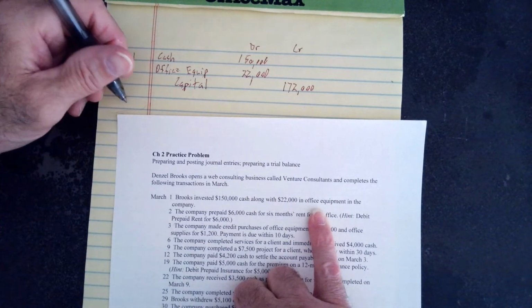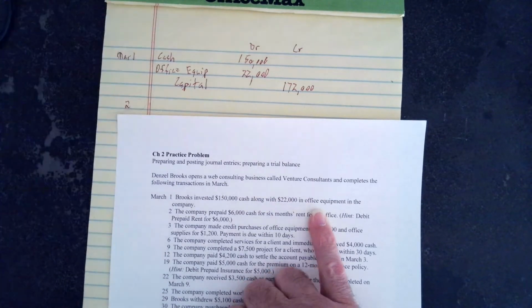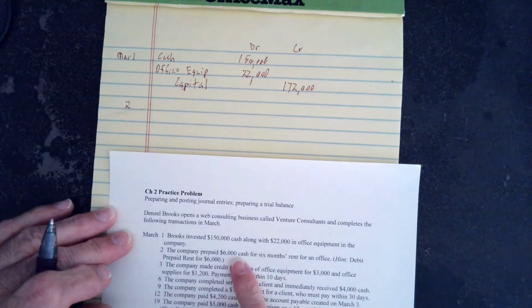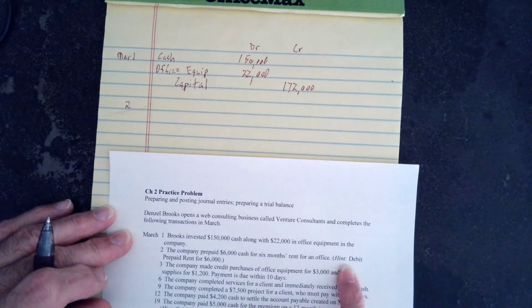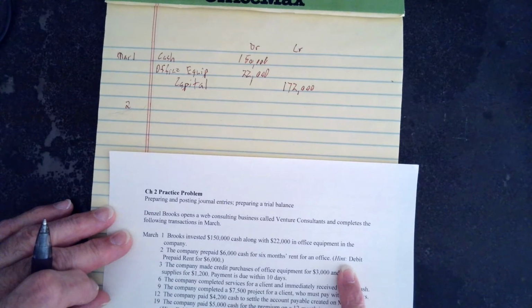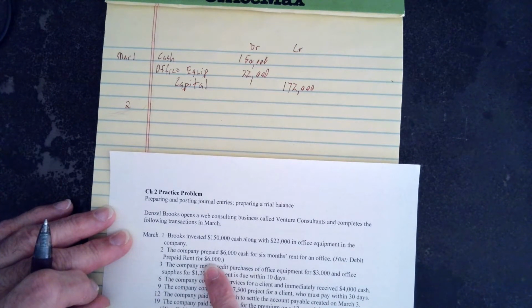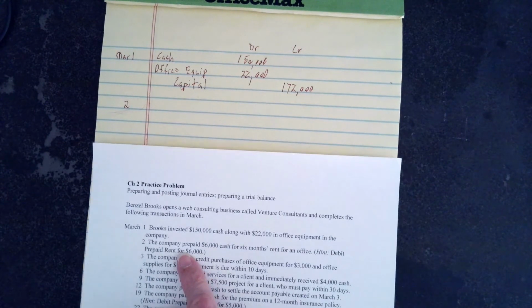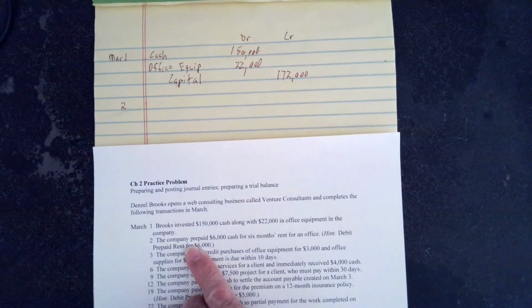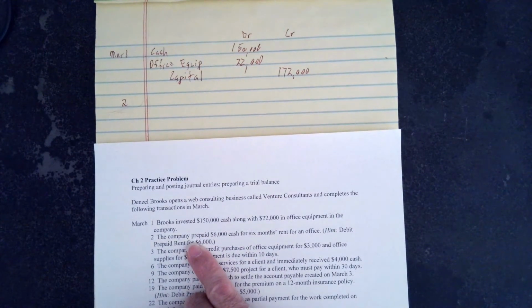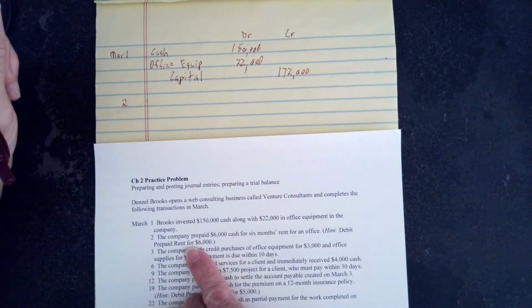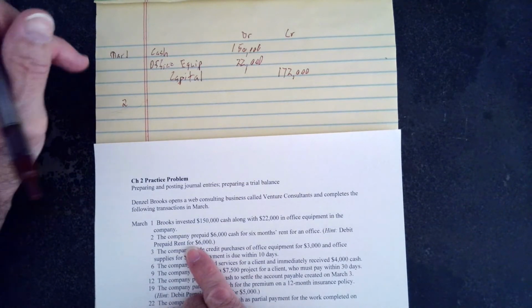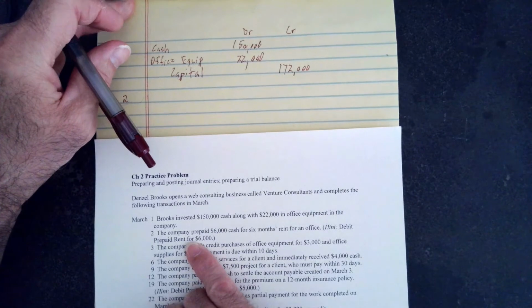On March 2nd, the company invested $6,000 cash for 6 months rent for an office, and they give you a hint: debit prepaid rent for $6,000. Now prepaid rent is actually something that you own because you've paid for it up front, so you own the right to occupy space. And because you own it, it is an asset, because assets are things that you own.